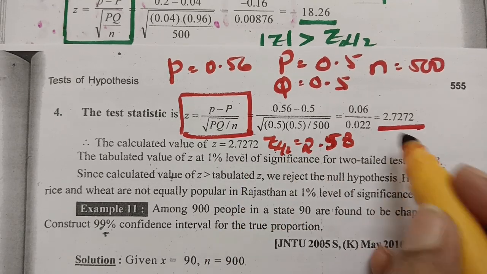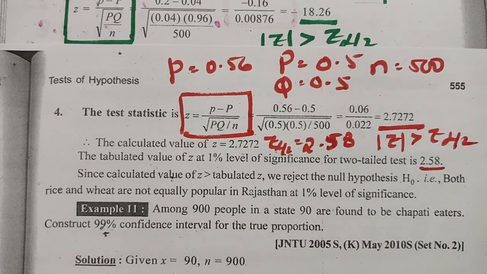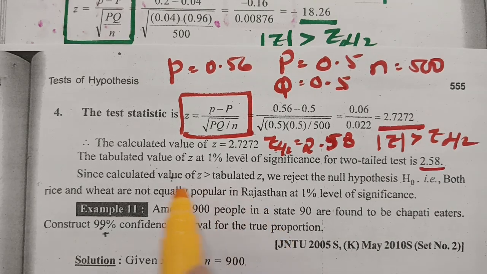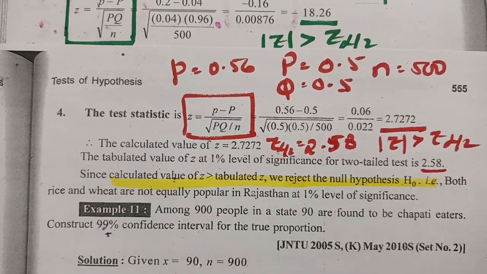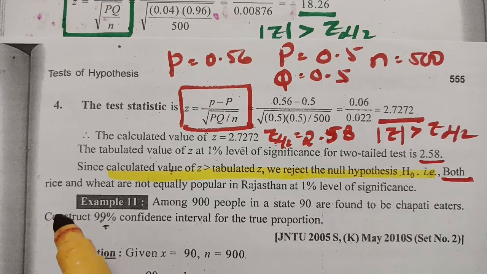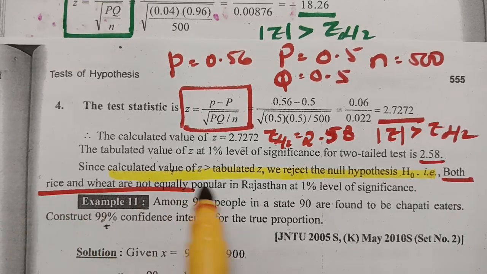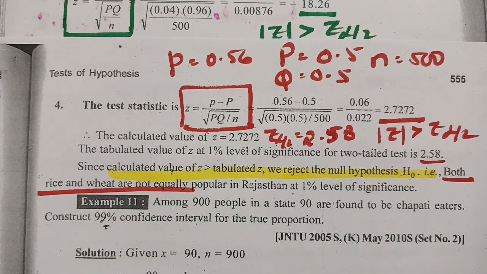If you compare both, mod z value is greater than z alpha by 2. So if the calculated value is greater than the tabular value, we reject the null hypothesis, and therefore the conclusion is that both the rice and the wheat eaters are not equally popular in Rajasthan at 1% level of significance.